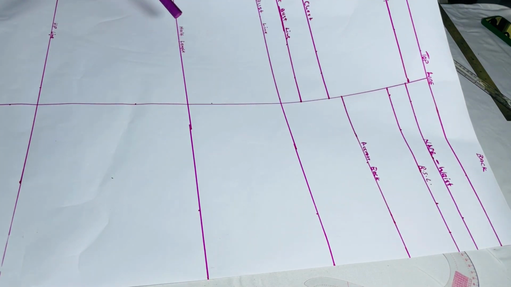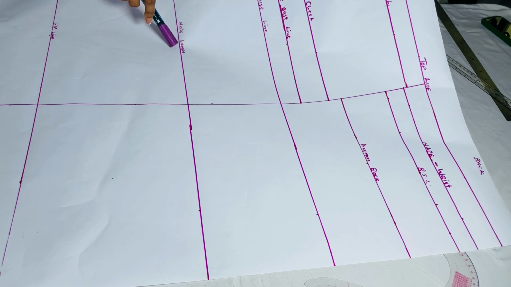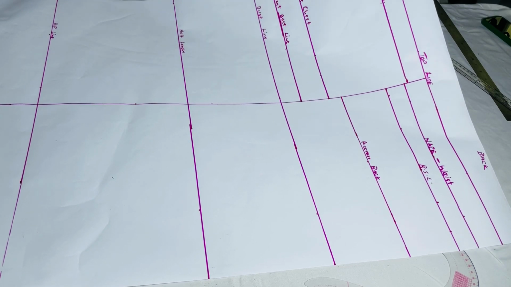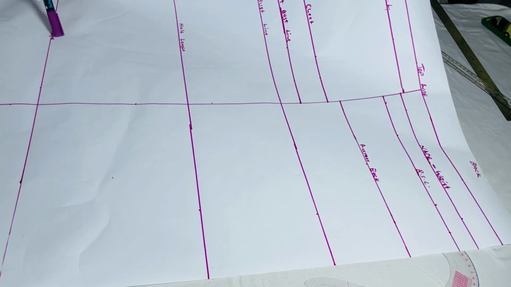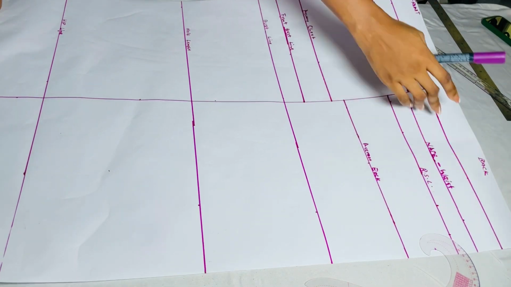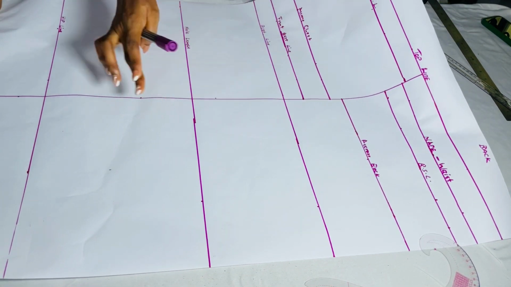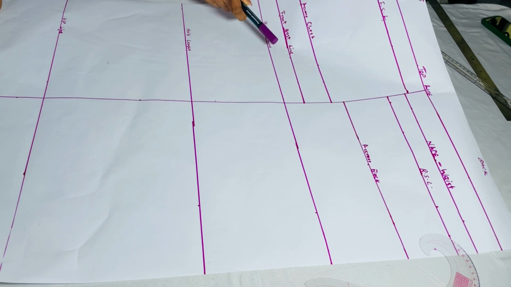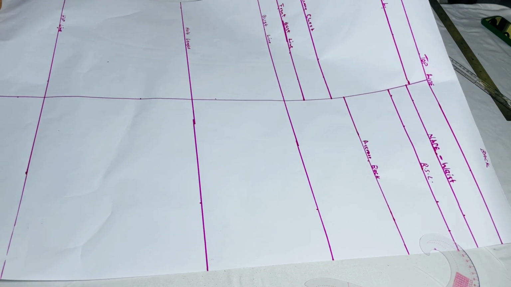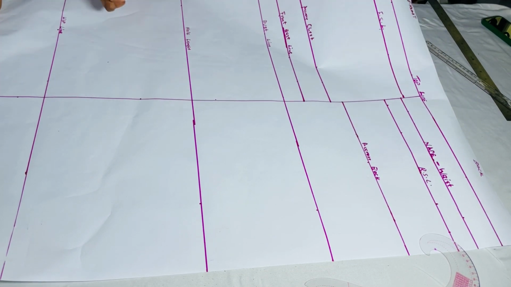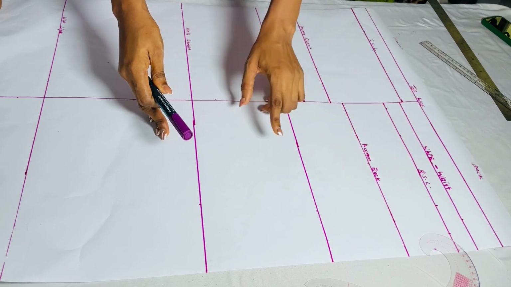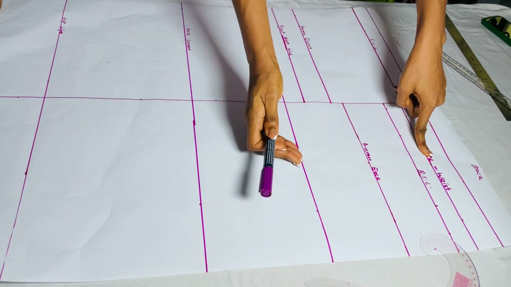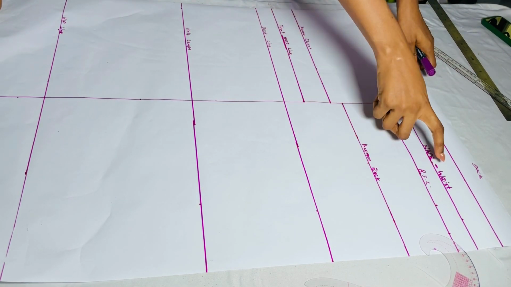Now we have taken all the lines. The next thing now is to start taking our measurements on all of these lines. We have our front shoulder line, we have the front bust line, the bust line, the waist, the hip on the front, and now we have the nape to waist, the back shoulder line, the across back, the bust line on the back, then the waist line on the back, and the hip line on the back. These are the lines we've drawn so far. The next thing now is to start taking our measurements on them.